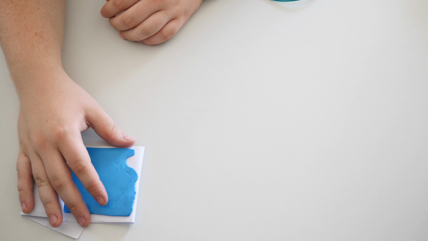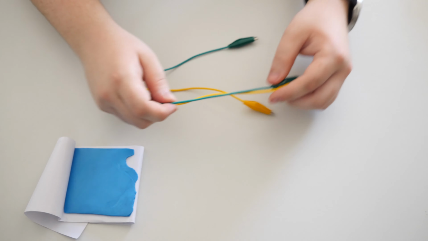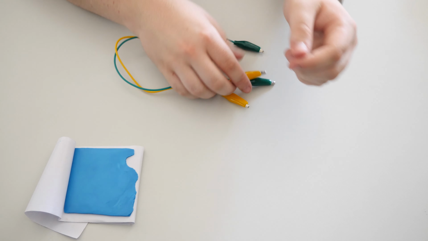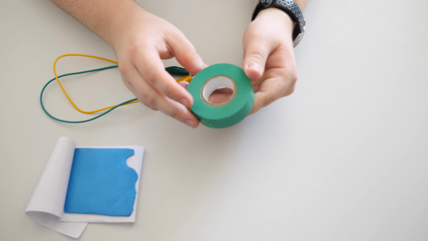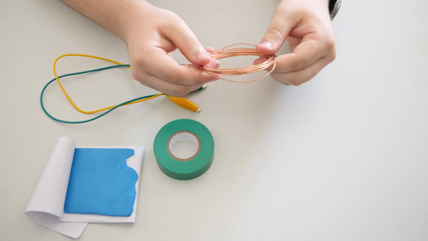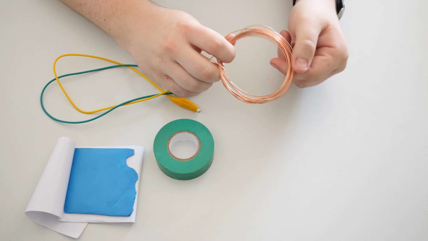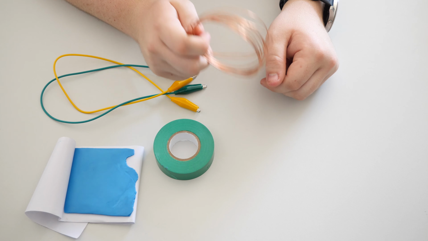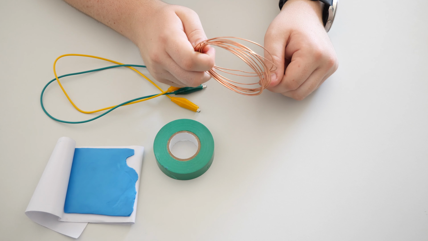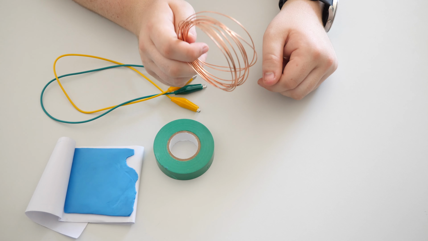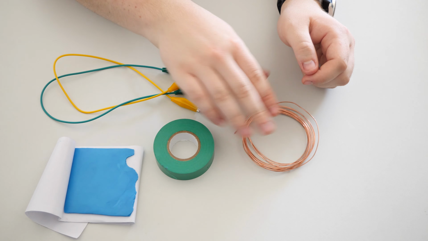Okay, so the bits you're going to need is some sticky tack, a couple of cables with crocodile clip ends, some electrical tape, some non-enamelled wire. Make sure that you get non-enamelled. The first time I did this I got enamelled wire and it didn't work at all, and it took me ages to figure out why. So non-enamelled wire is definitely a must.